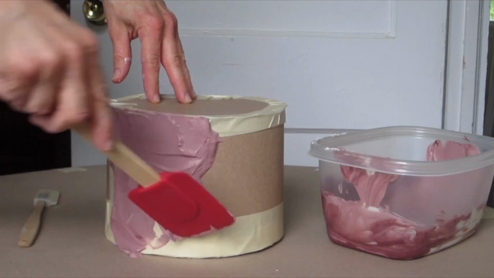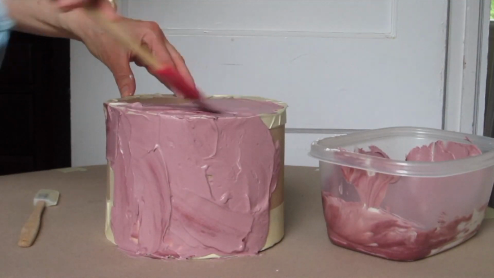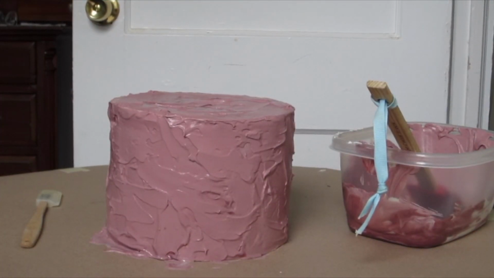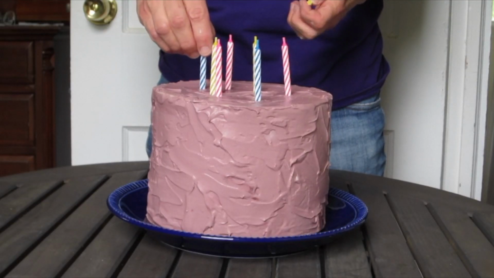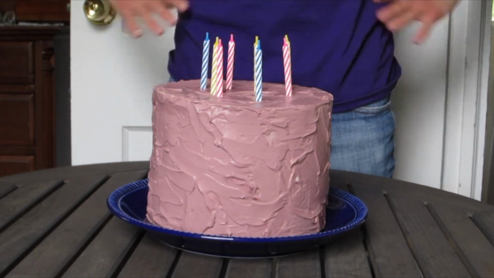Then I will use a spatula just like my mixture's icing. Looks a little bit more like strawberry, but that's okay, I like strawberry. Ta-da! Looks like a cake. By adding candles, the designer tells the story that this is a birthday cake.